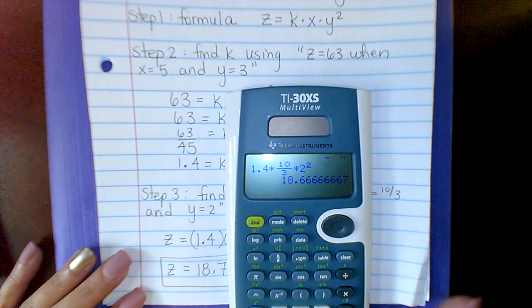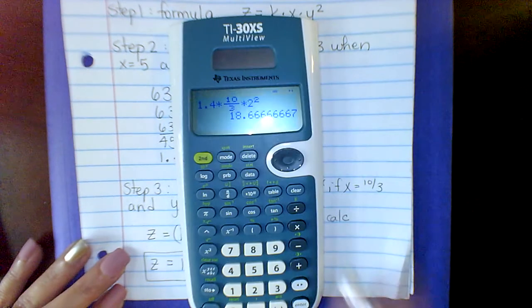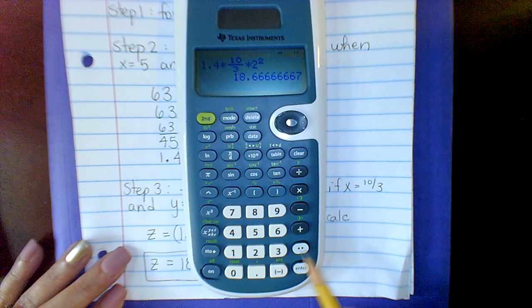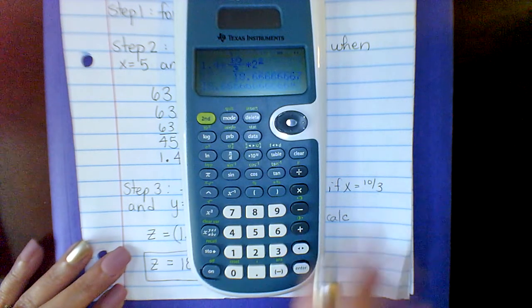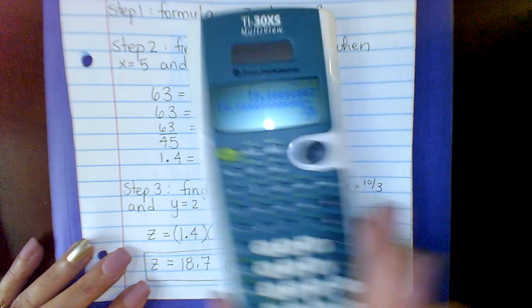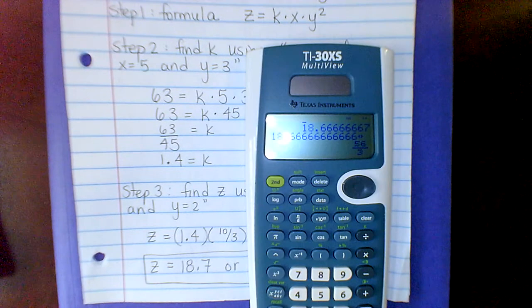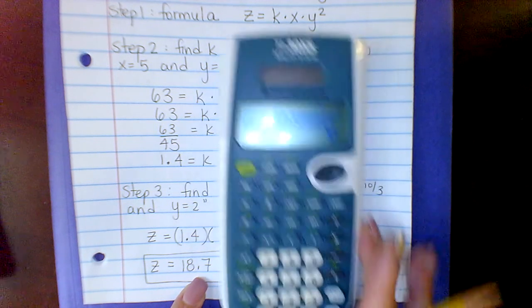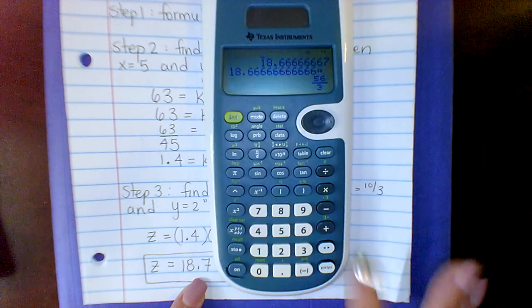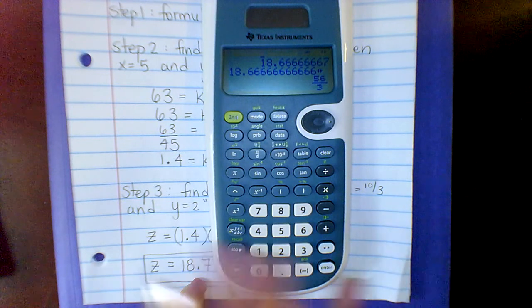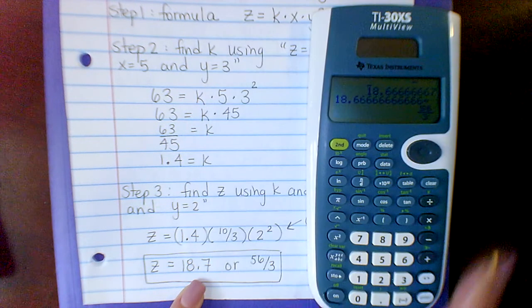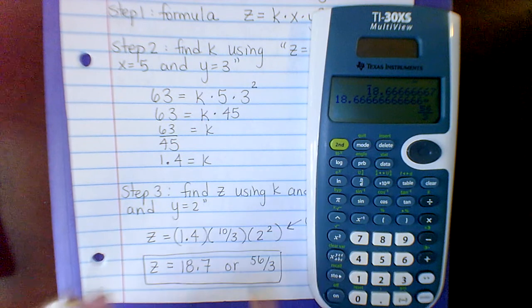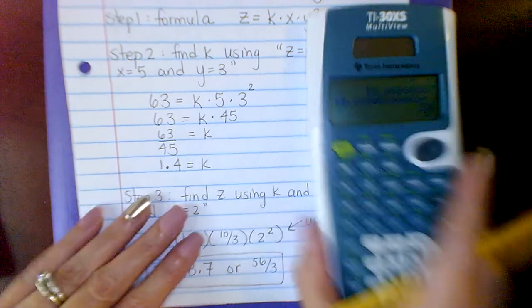I rounded that. Now, if you want to change that to a fraction, this little white key down here with the 2 black arrows is your toggle key. So that's 56 over 3. Sometimes Hawks may ask you to round it, like this is rounded to the nearest tenth. That's the first decimal place. If it asks for the fraction answer, then you just have to hit that toggle key. This key right here toggles back and forth between fraction and decimal. How do you know whether to write the answer as a fraction or a decimal? Just read the directions. Hawks will tell you.